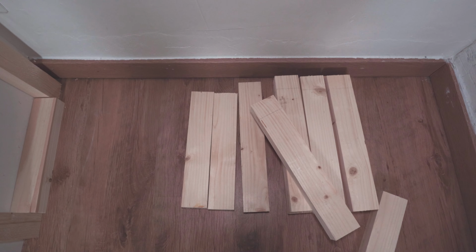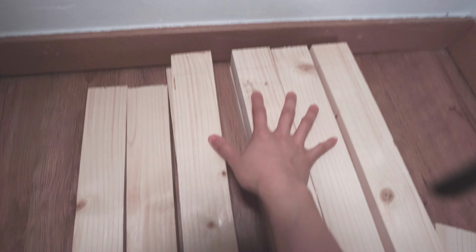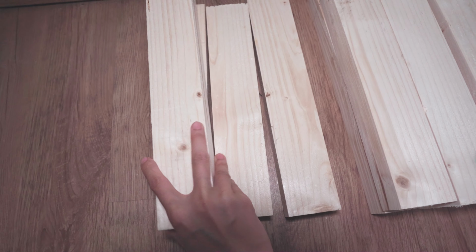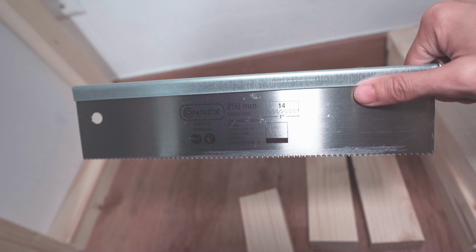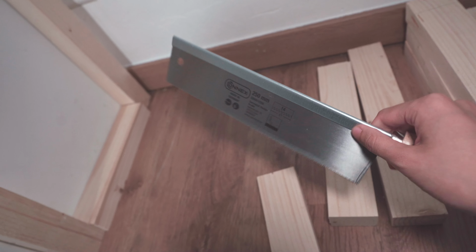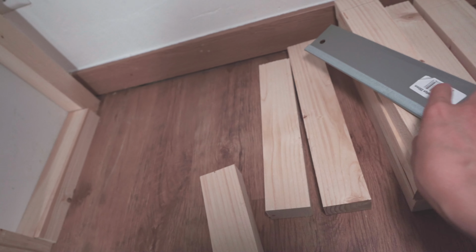What I'm going to do first is to cut all of these wood shorter. So I've marked them, and then this is what I'm going to use to cut. Okay, let's get to work.